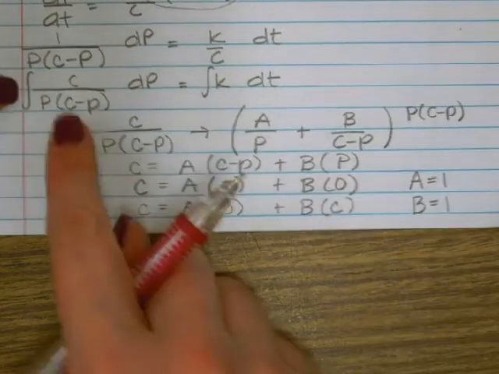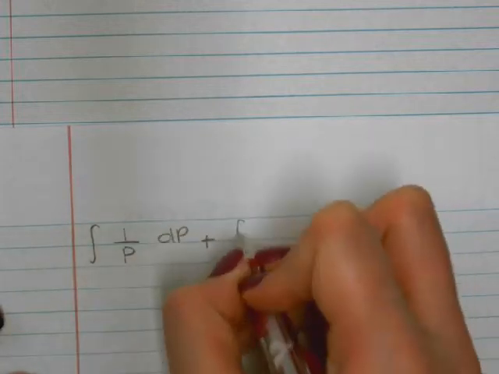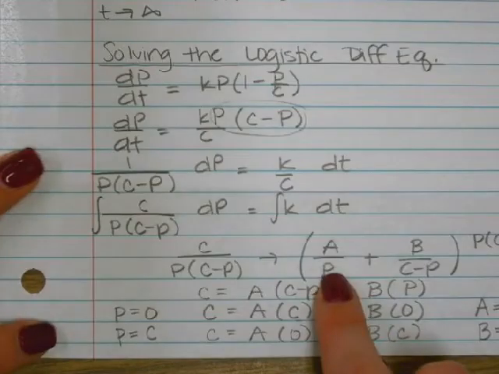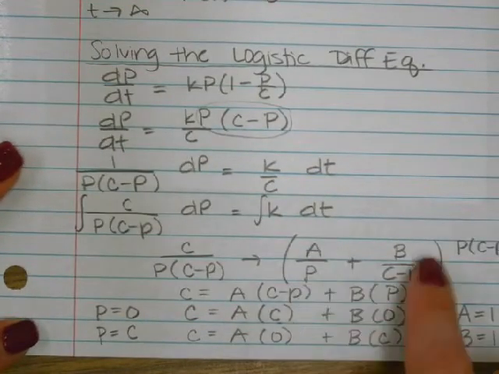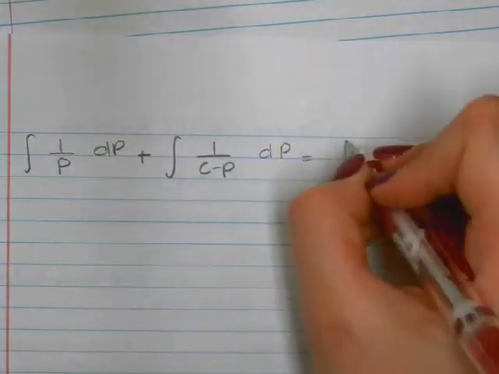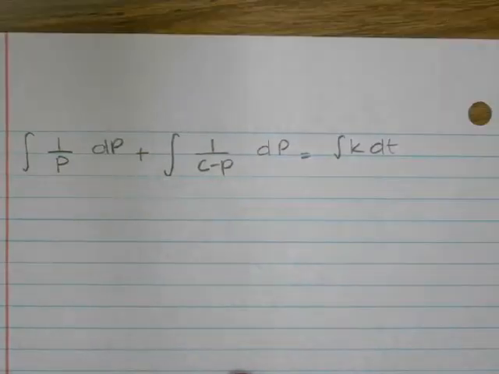Instead of integrating this, I can now say that what I'm integrating is 1 over P plus 1 over (C minus P) dP, and that equals k dt. Whew. Okay, let's keep going.